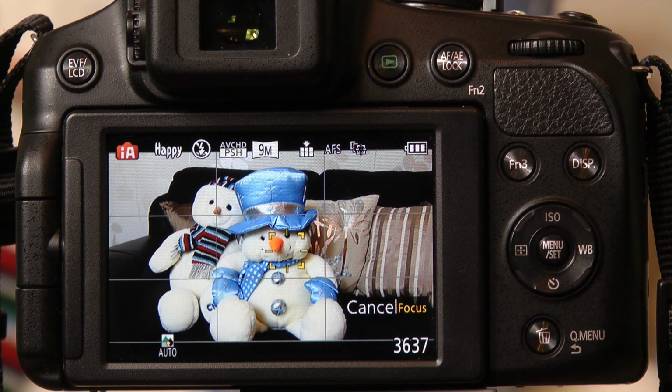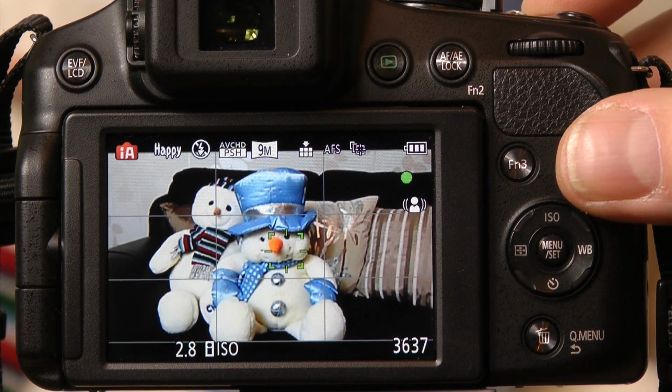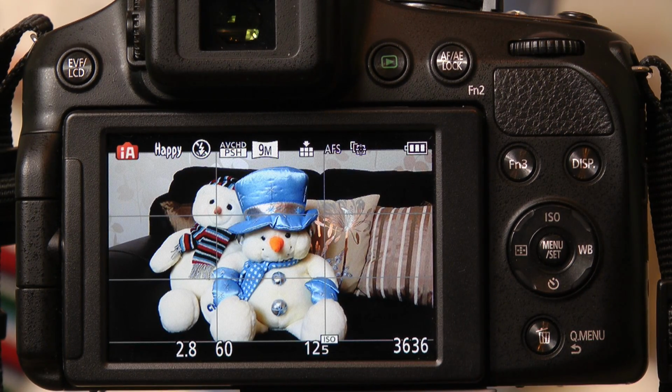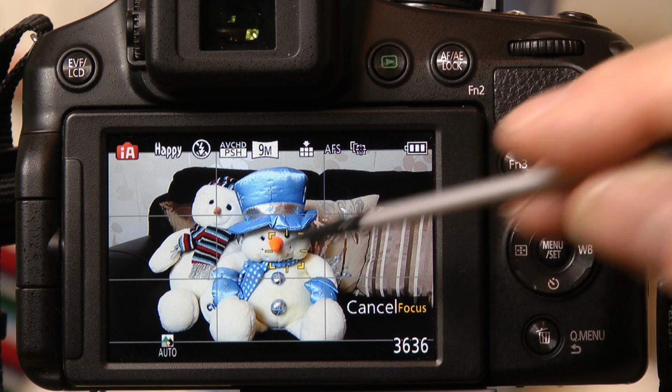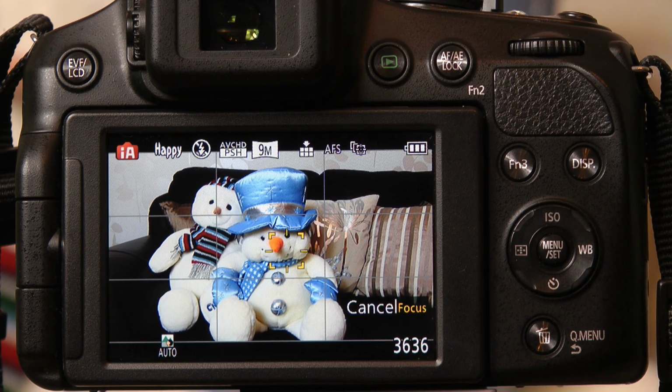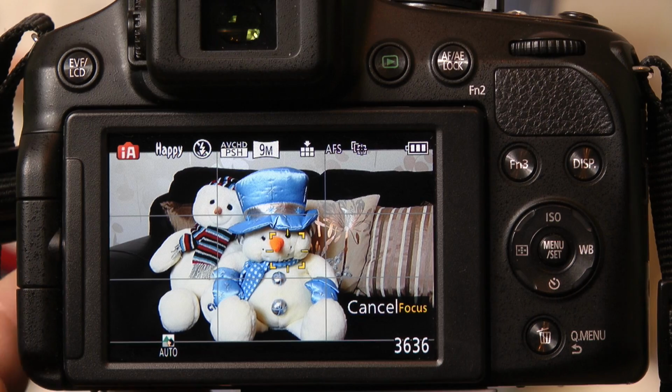So if you're taking still pictures, the camera will lock onto focus in that area. Even if I take the picture, the camera will come back and again lock on focus to the area you've selected, and will stay locked until you press the focus button to cancel it.